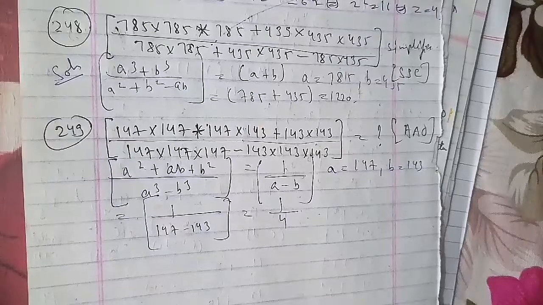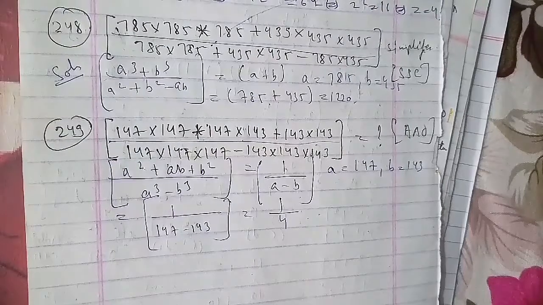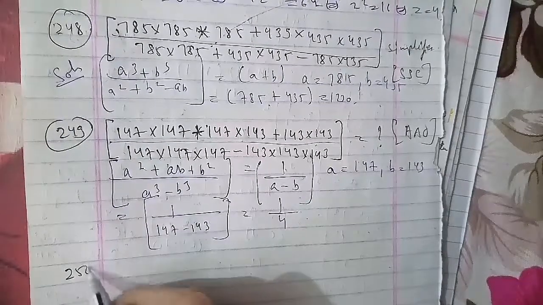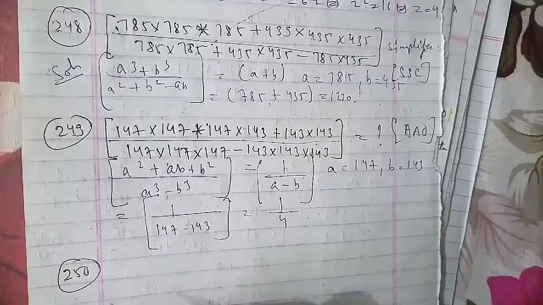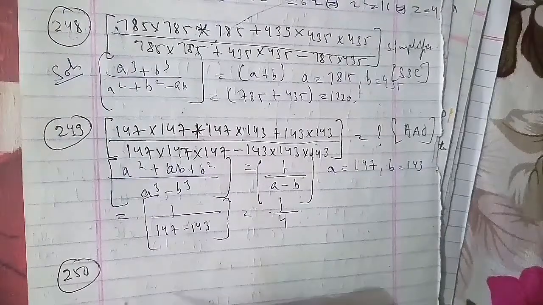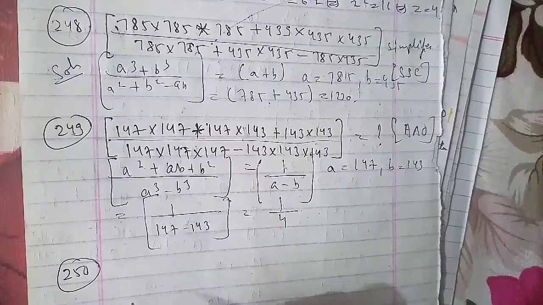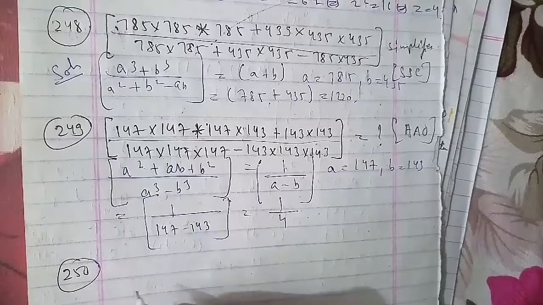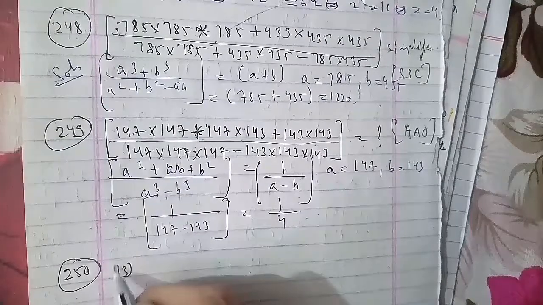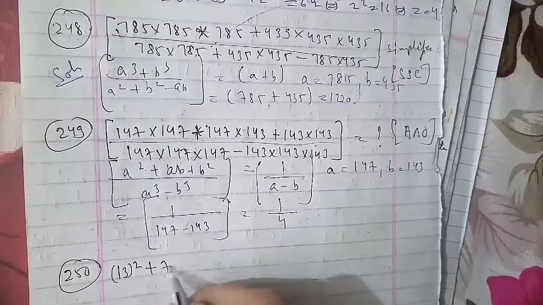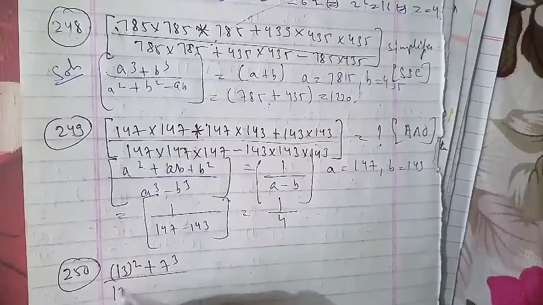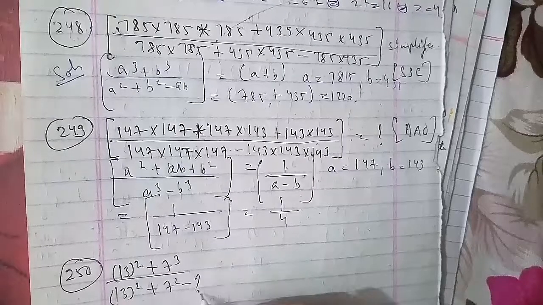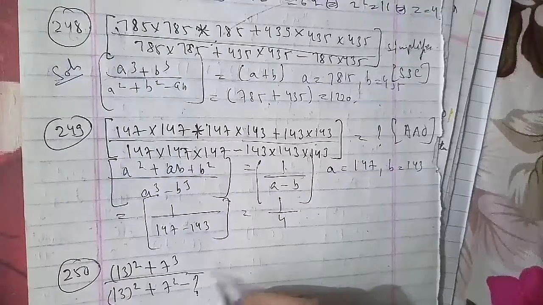The question is (13 cube plus 7 cube) whole upon (13 square plus 7 square minus question mark) equals 20. The options for this are 6, 20, 91 and none of these. So let's go ahead and find the solution for this.